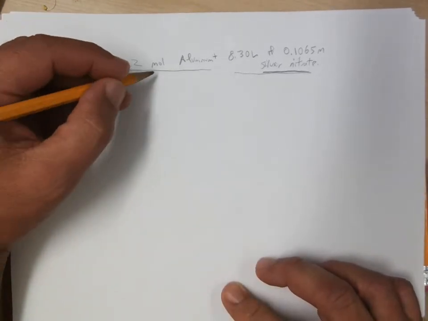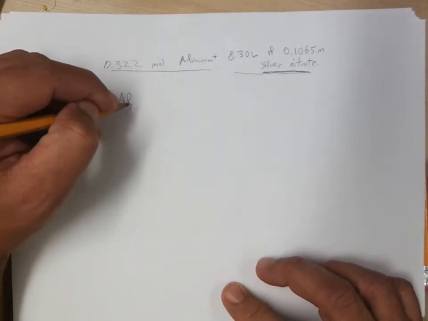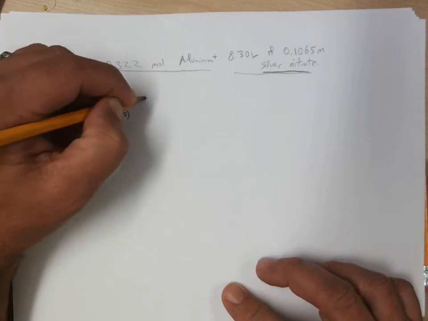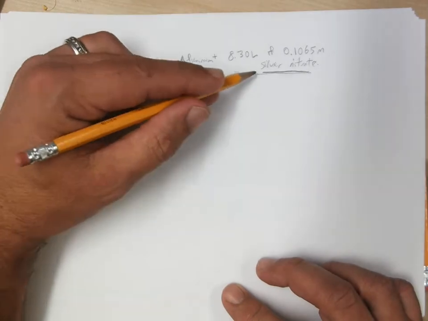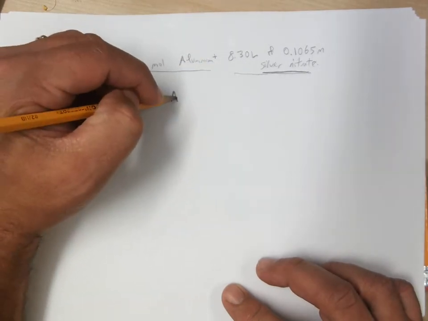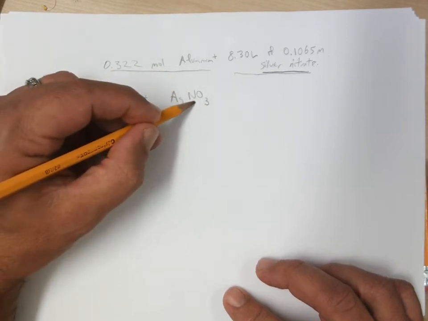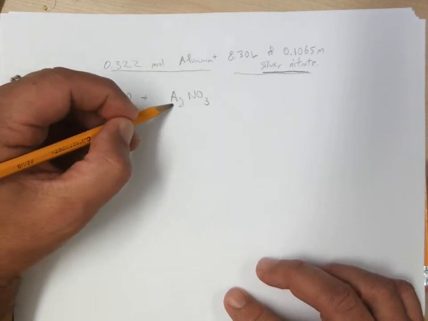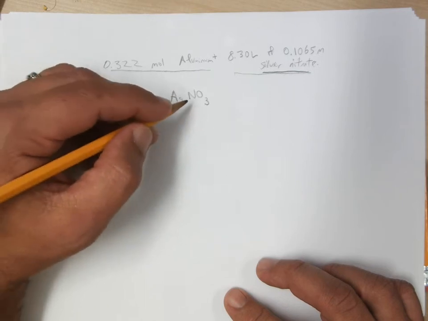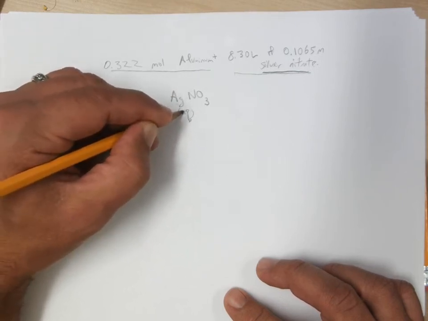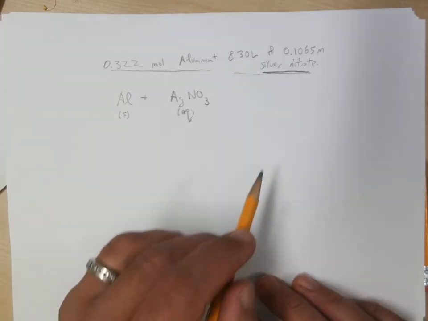We have aluminum, which is a pure metal, so it's going to be solid. And we're going to chuck that into a solution of silver nitrate. Nitrate is NO3 minus 1. Silver is Ag plus 1, so we need one of each to balance the charge. And all nitrates are soluble, so the state indicator is aq for aqueous.